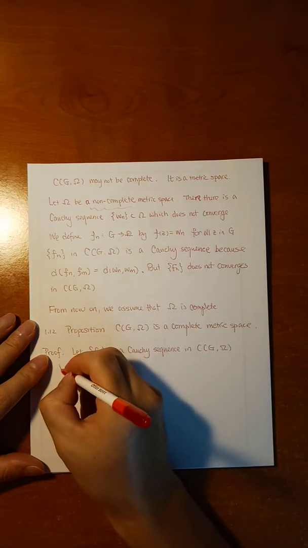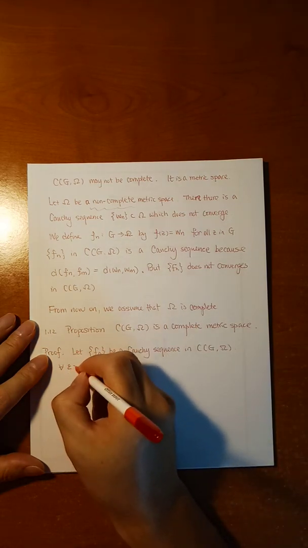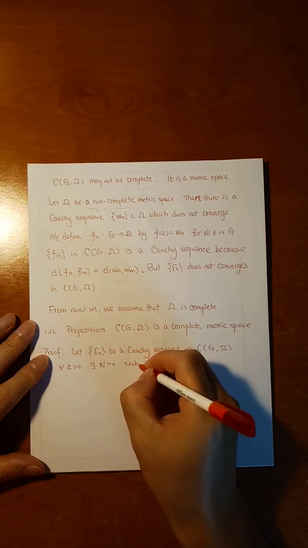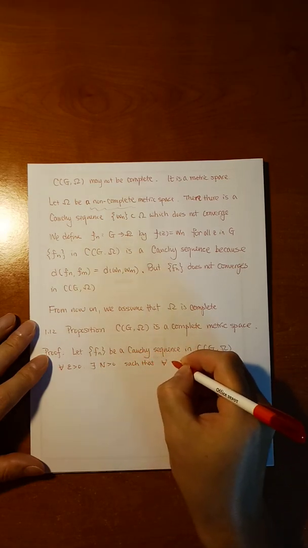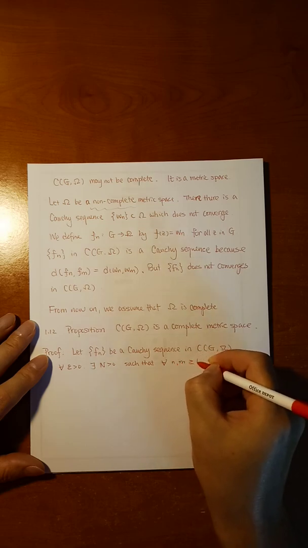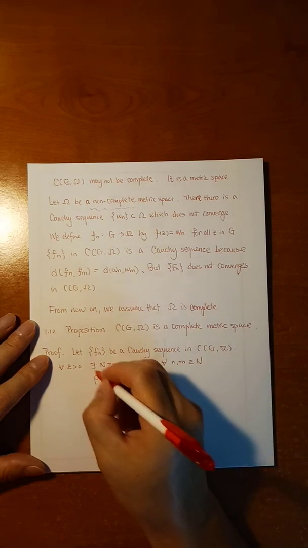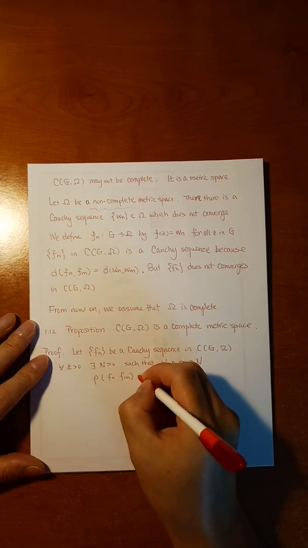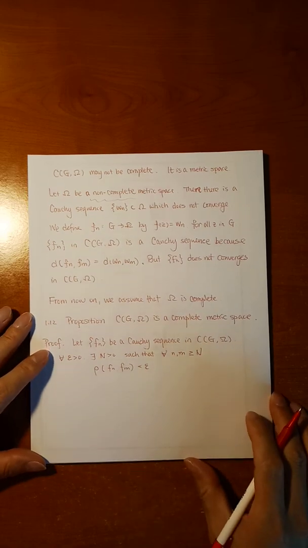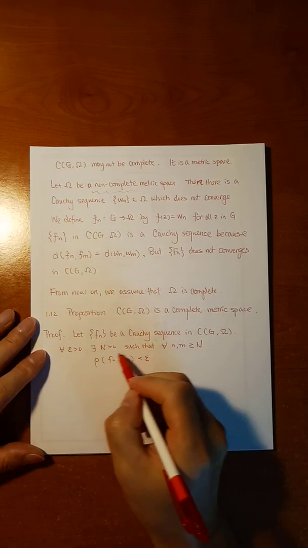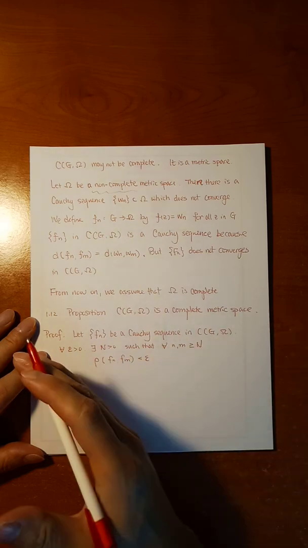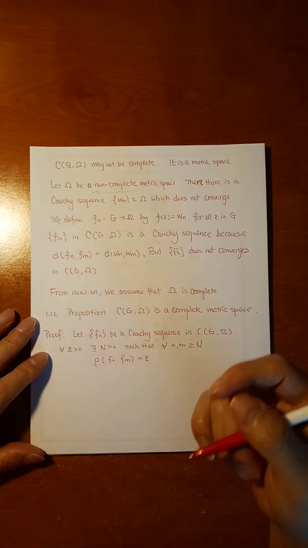Now it means for any epsilon greater than 0, there exists a capital N such that for all n, m greater than or equal to N, the distance, here we use this rho, the distance of f_n, f_m is less than epsilon. So this is the Cauchy sequence. Remember that when we have those epsilon, you can have that compact set K and the delta stuff.